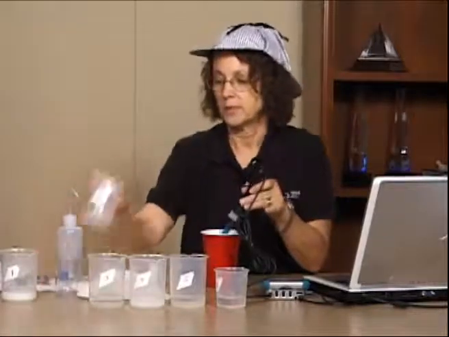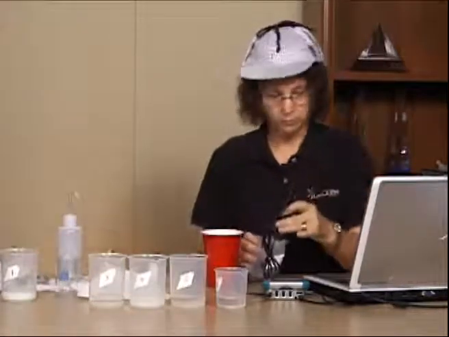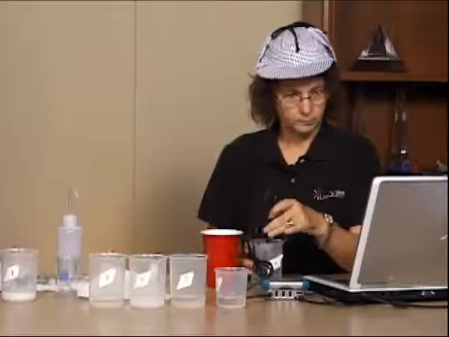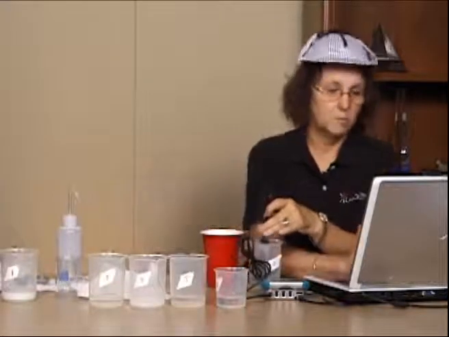And I'm going to repeat the same thing for sample 2. Giving it a minute to stabilize. I hit keep. It averages for me and puts it in the data table.